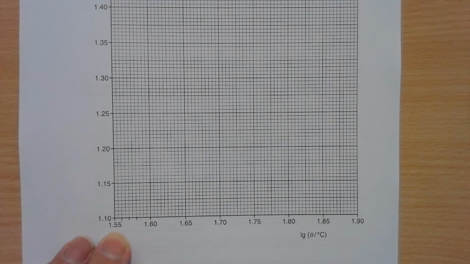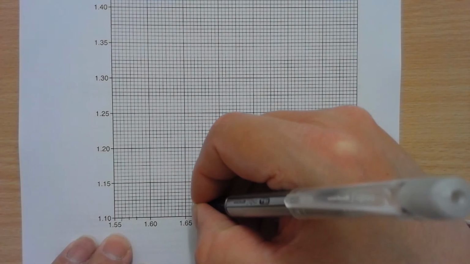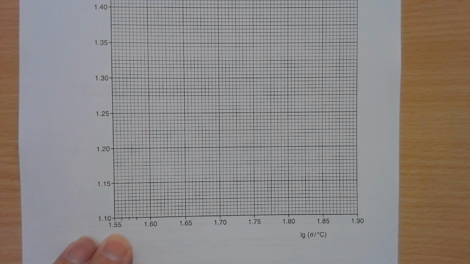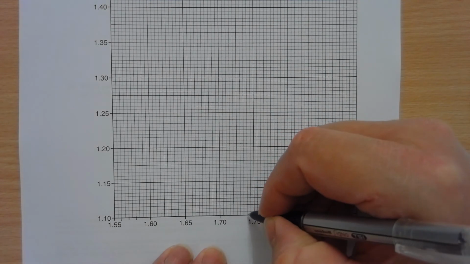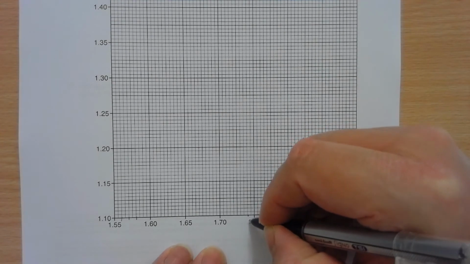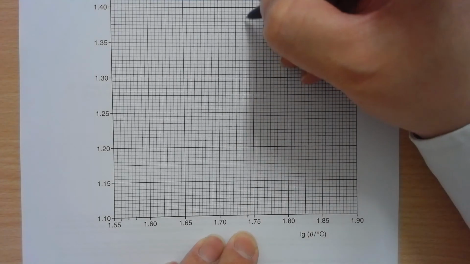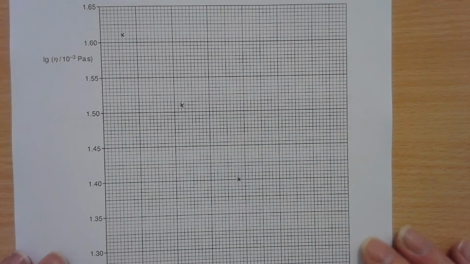So the next one is 1.66 and 1.51. So 1.66 is here, 1.5, 1.51. We then have the next one, 1.74, 1.40. So 1.74 is going to be here, because 1.75 is equal to 2, there's going to be 0.01. So 1.74 is going to be about there. And 1.40, it's exactly there.